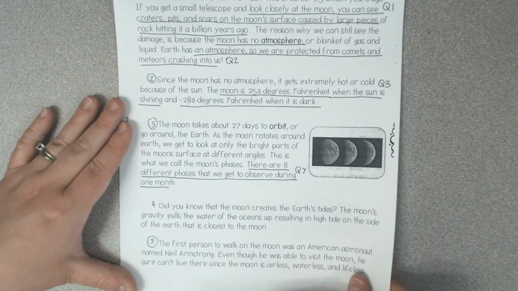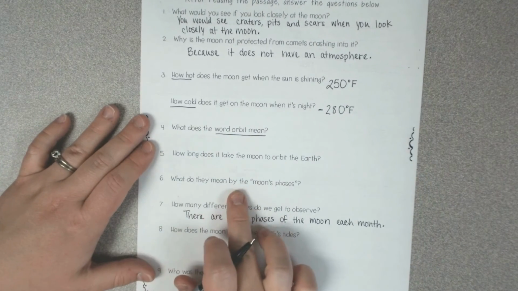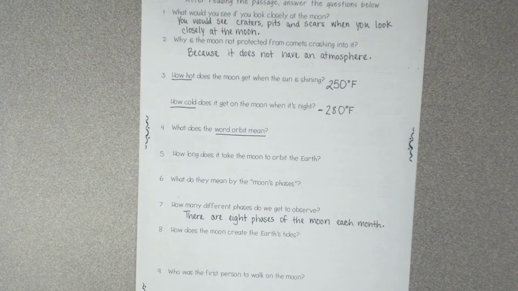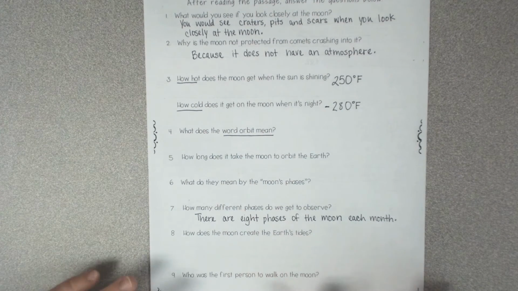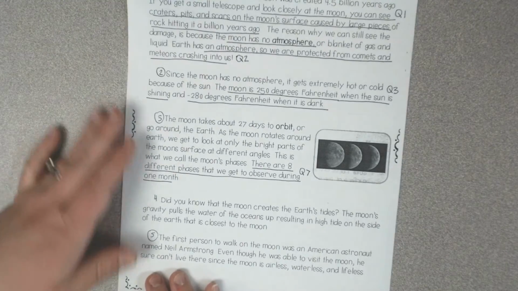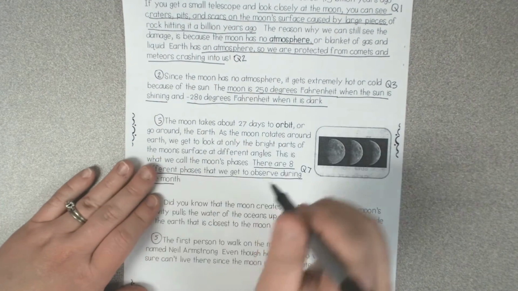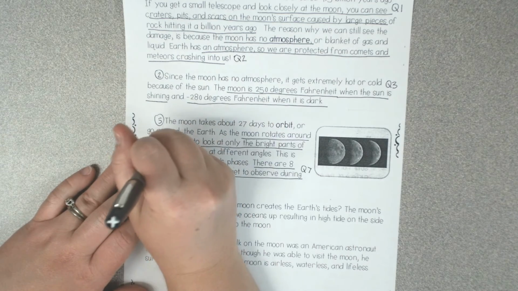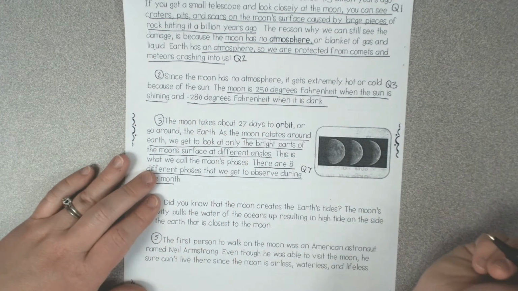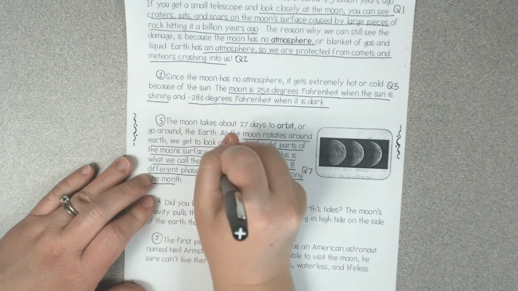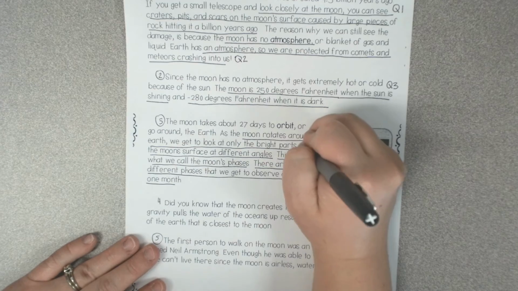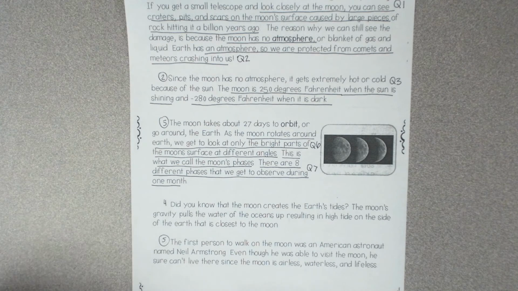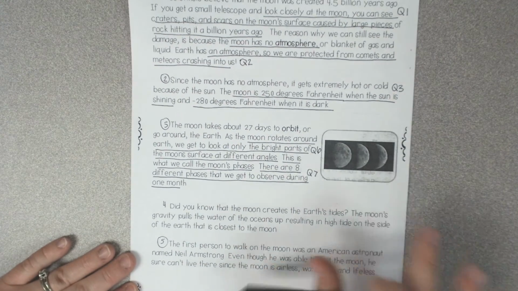But I think that we can answer more here, right? What do they mean by moon's phases? We got to tell what these moon phases are, right? The moon rotates around Earth, okay? It's rotating around the Earth. We get to look at only the bright parts of the moon's surface at different angles. And this is what we call the moon phase. So here, this is Q6, right? So the phases are the bright parts of the moon's surface at different angles. That's what they're showing here.